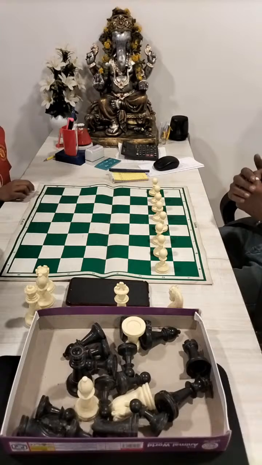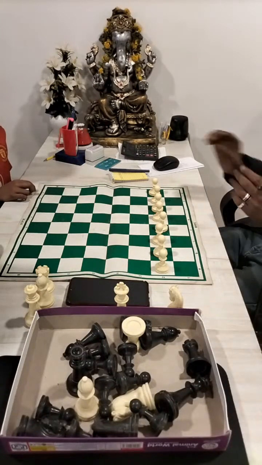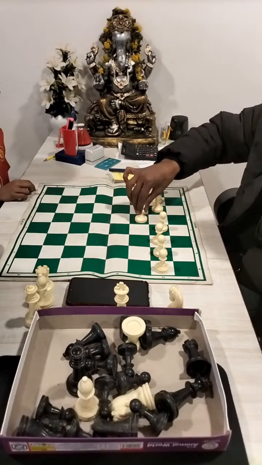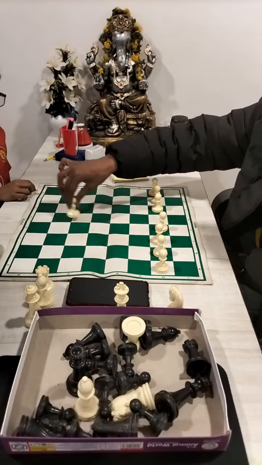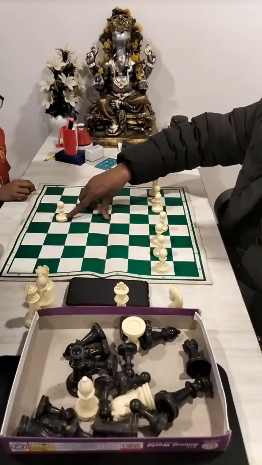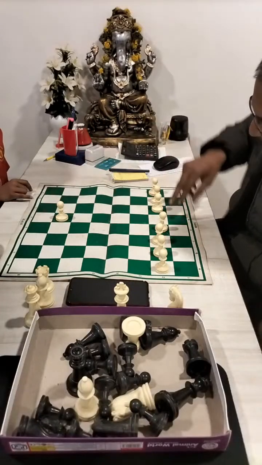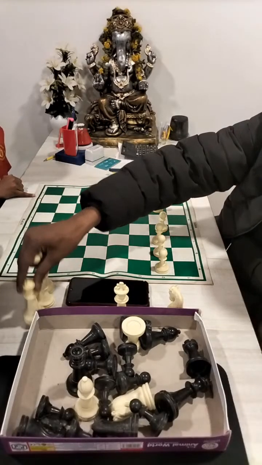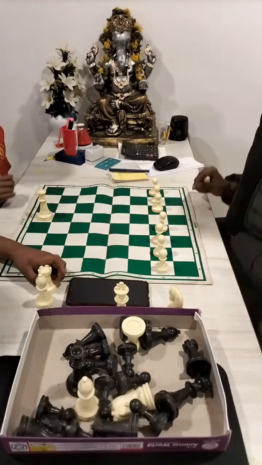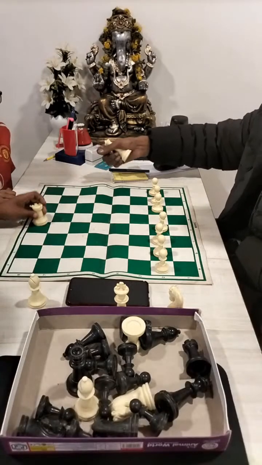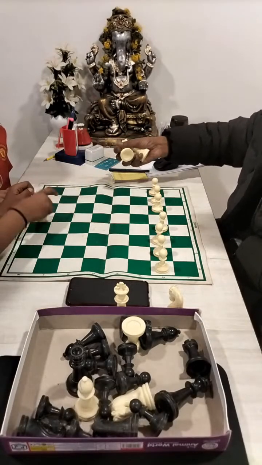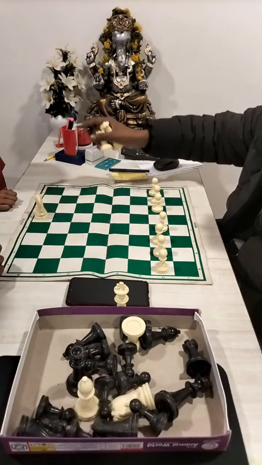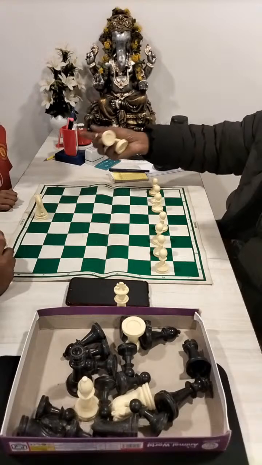Now let's talk about pawn promotion. We know the pawn goes two steps or one step, then only one step till here. Once you reach the 8th rank, for white, it has to reach the 8th rank, you can convert to a queen, or a rook, or a bishop, or a knight. That is your choice. You can do whatever you want.